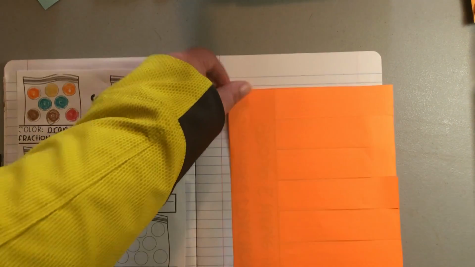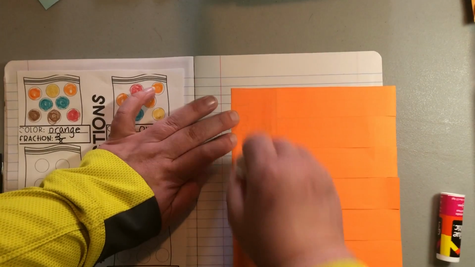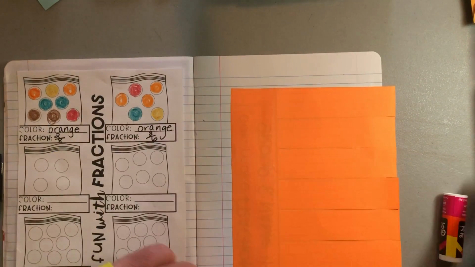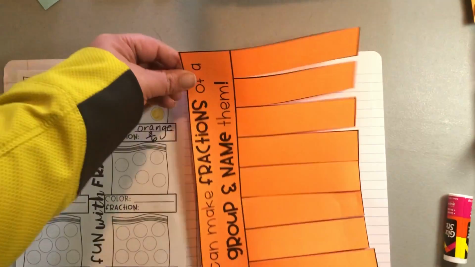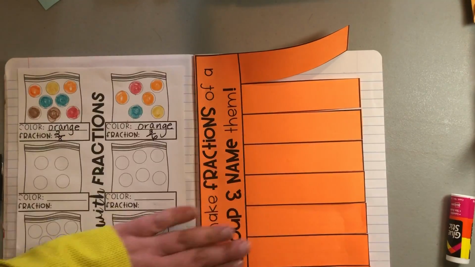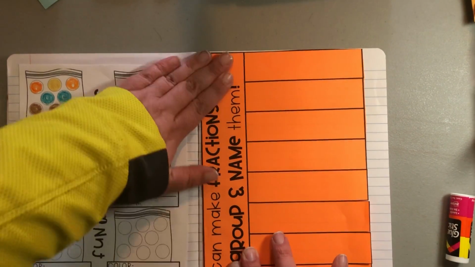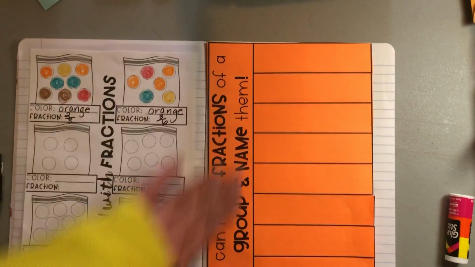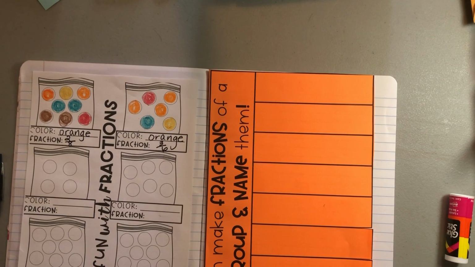And then I'm going to glue here. And then my job is to make a group on each one of these and name those fractions.